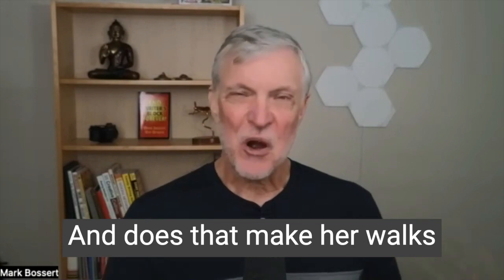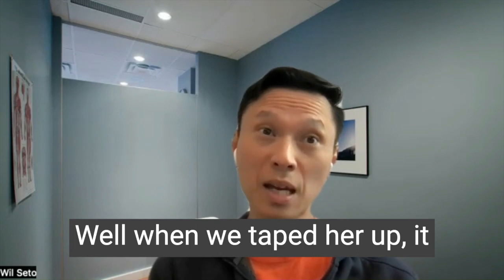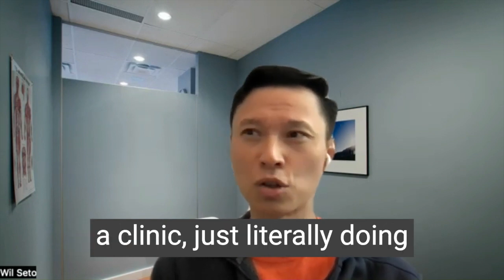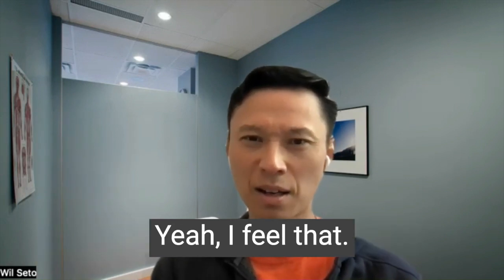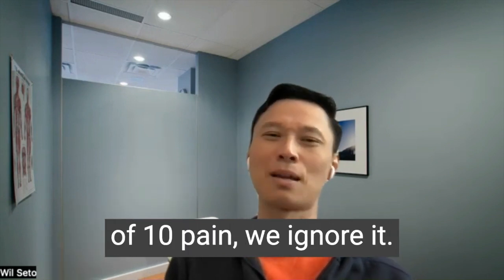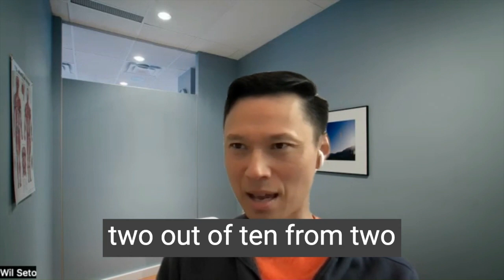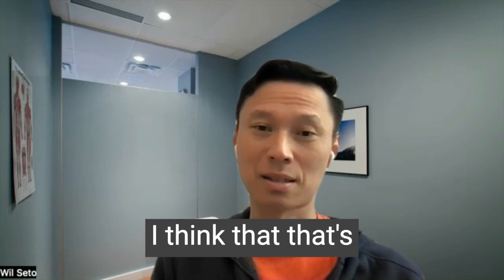And does that make her walks a little bit more pleasant so she doesn't run into so much pain? Well, when we taped her up, it was definitely night and day. It was funny because she said, "I only get pain when I do longer walks." But then when we got her in the clinic, just walking for like 10 feet, she said, "Yeah, I feel that." Sometimes we just ignore it, if it's like a 2 out of 10 pain, until it becomes, oh yeah, now I feel pain. So she went from 2 out of 10 to 0 out of 10, and feeling supported, I think that's definitely going to help.